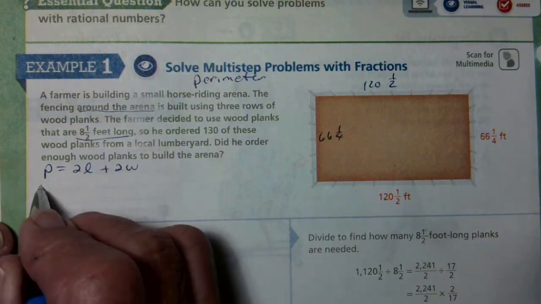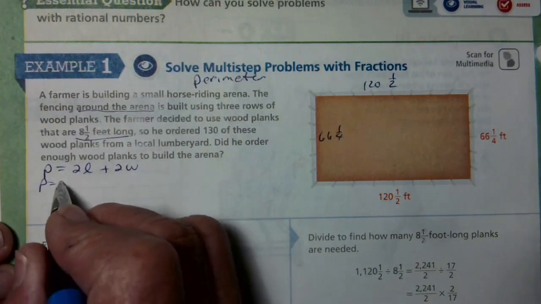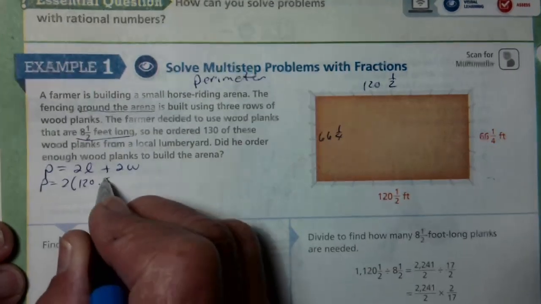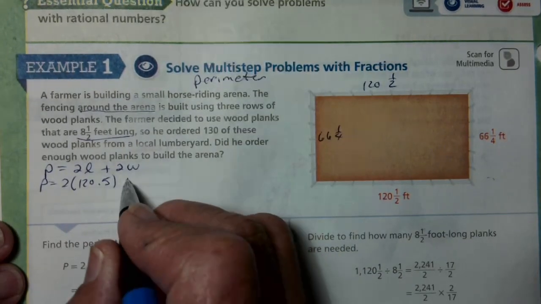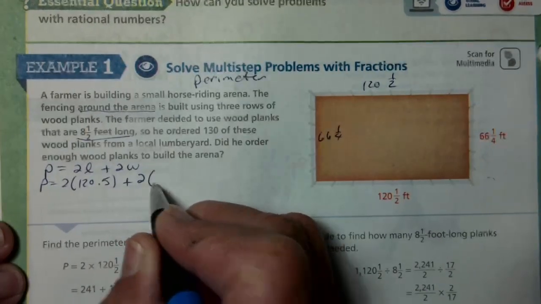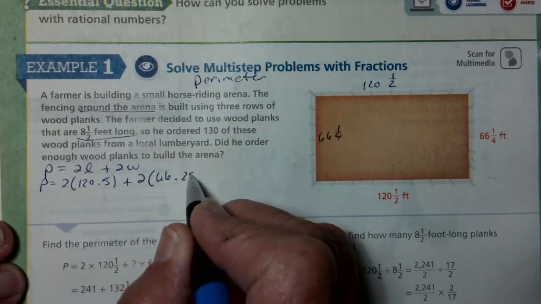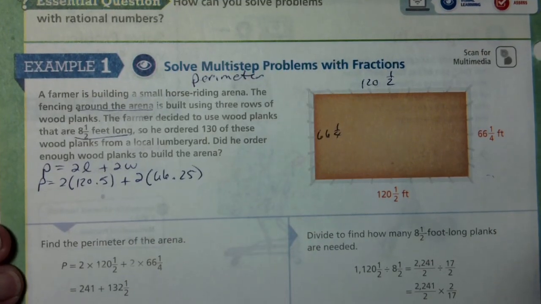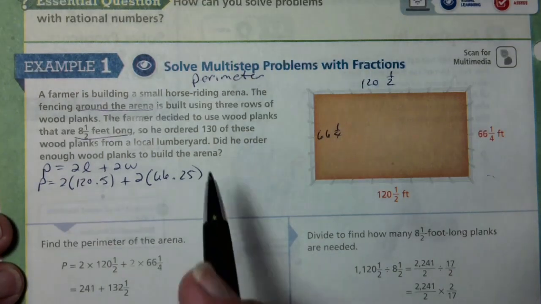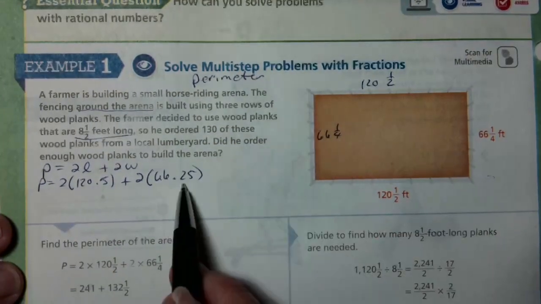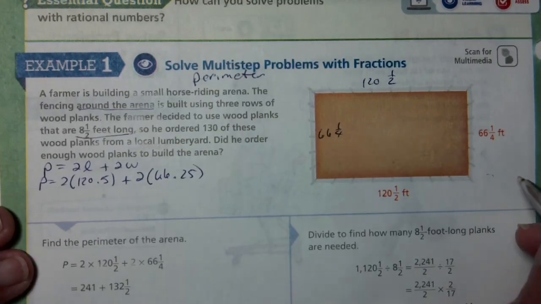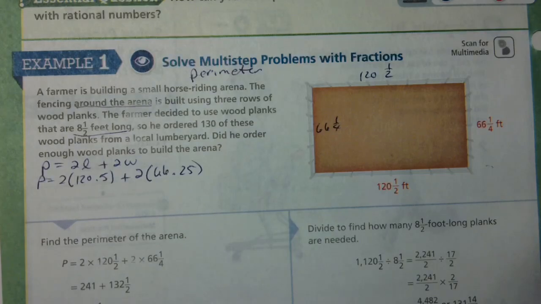So I'm going to add 2 lengths. So 2 times the length is 120.5, and I'm going to just use a decimal there, plus 2 widths, so that's 2 times 66.25. Now, if you don't know that a half is 0.5, you should. It's time, because a half a dollar is 50 cents, so that's 0.5. And a quarter of a dollar is 25 cents, and so a fourth is a quarter. Now, we're going to calculate this. And we can just use some scrap paper to do this.